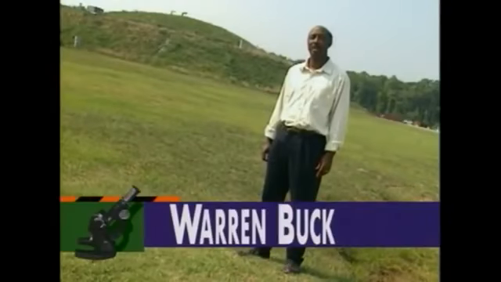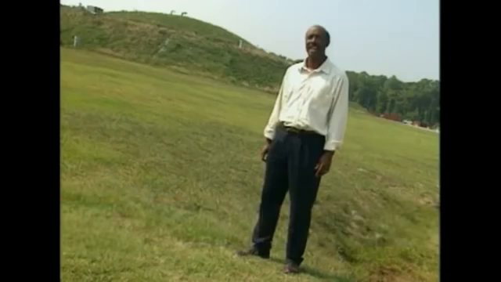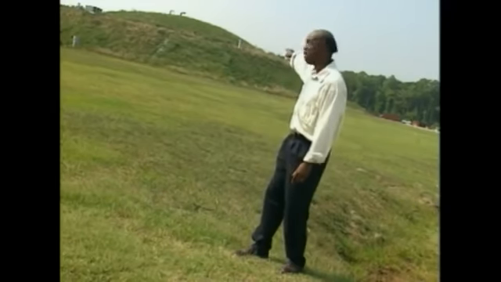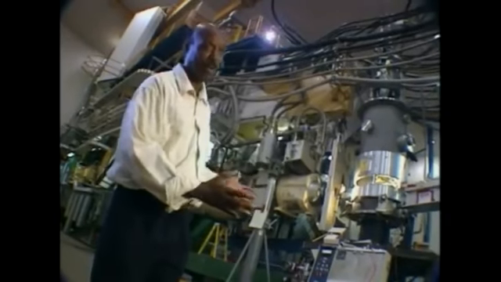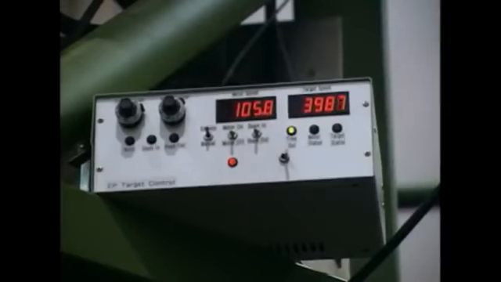My name is Warren Buck, and I'm a nuclear physicist, and I study inside of atoms, inside that mound. We're about 100 feet underneath the top of that mound outside, and we're inside the experimental hall where we study the inside of atoms. And to study those atoms, we need a giant machine. This giant machine is like an electronic eyeball, and it sees inside of the atom. Inside the nucleus, inside of a proton, inside of a neutron, we have quarks.